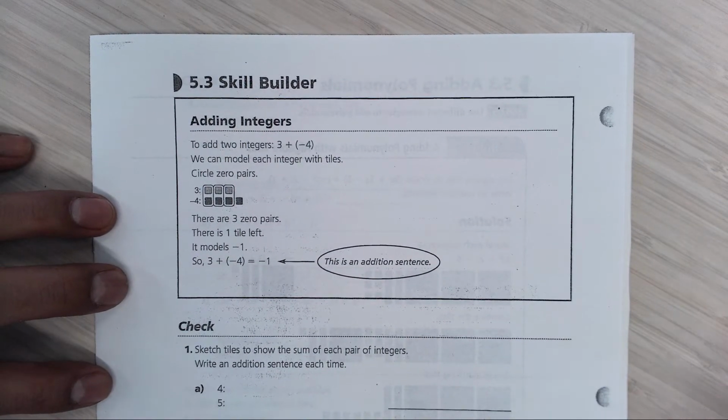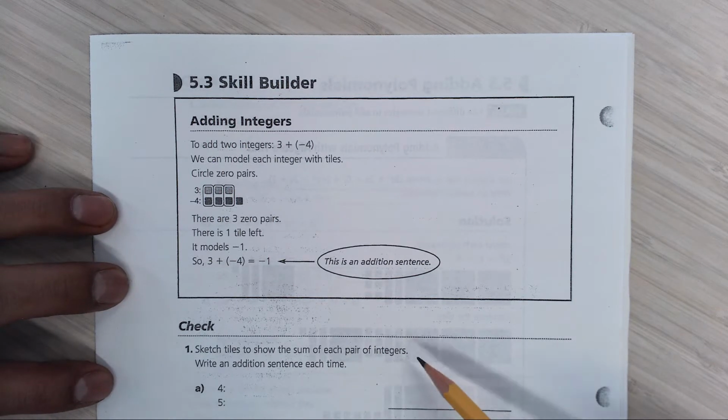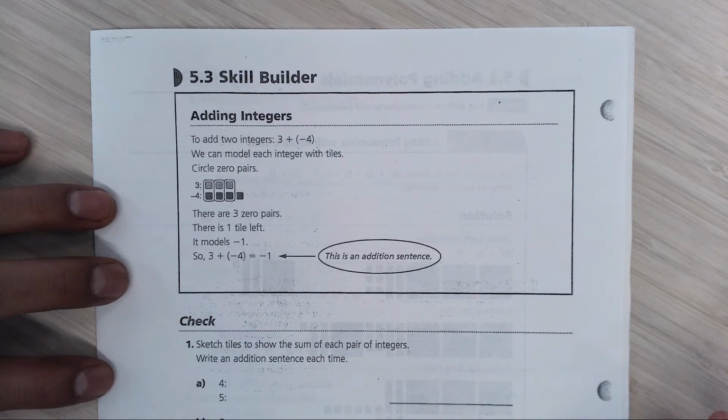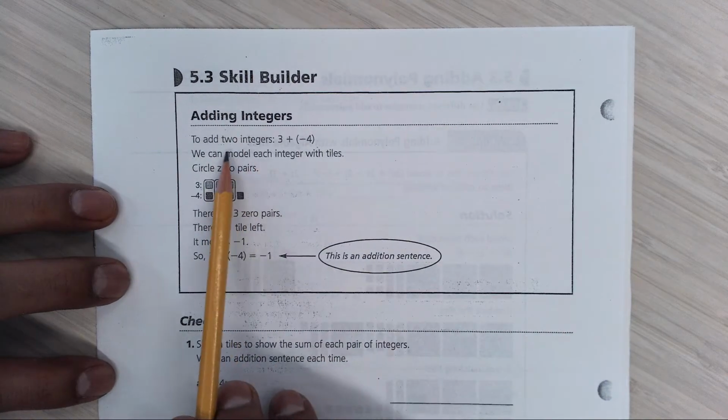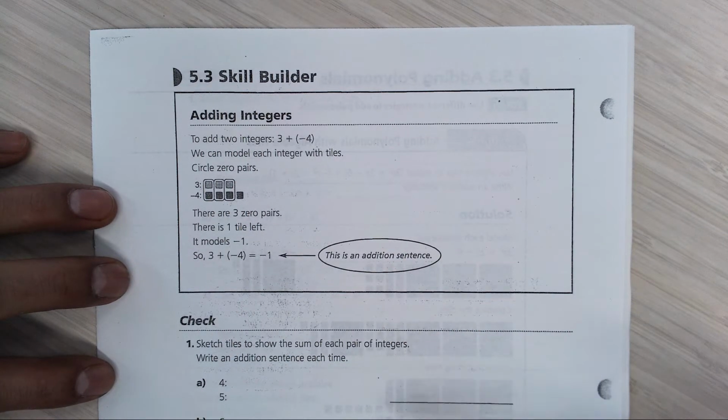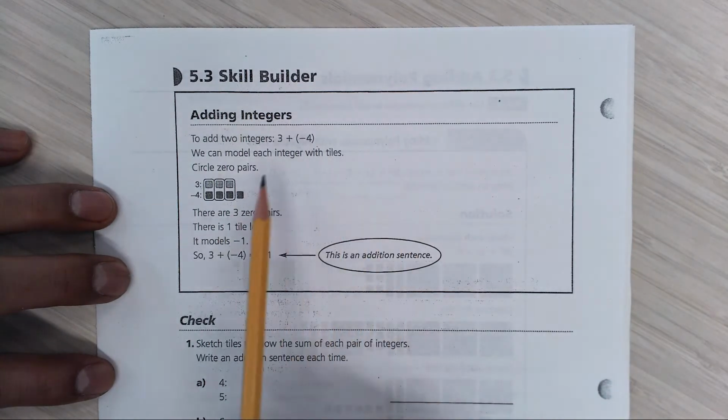I'm going to give you some instructions and point out what's going on in these booklets and the examples that they give you. Let's start off again with integers, because that is really the model that we're going to follow when we're doing adding polynomials. So, what are they demonstrating here?